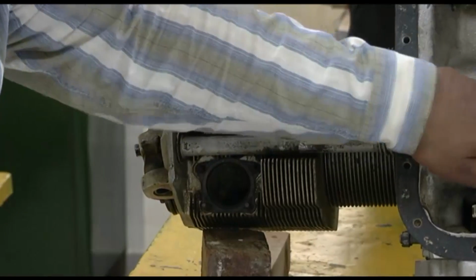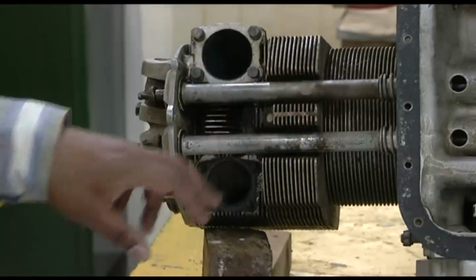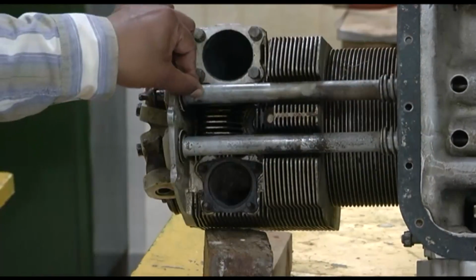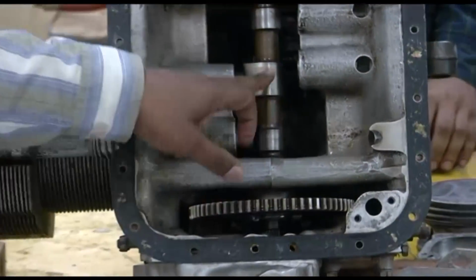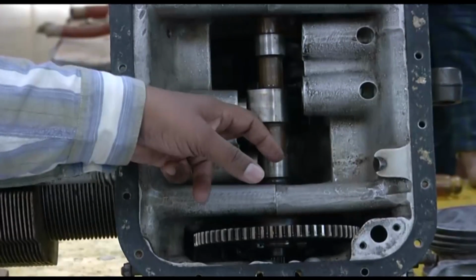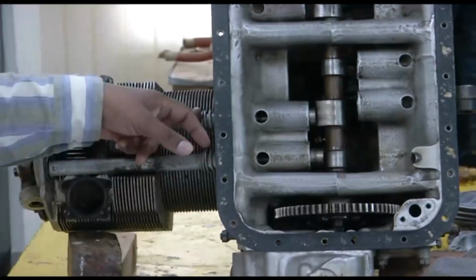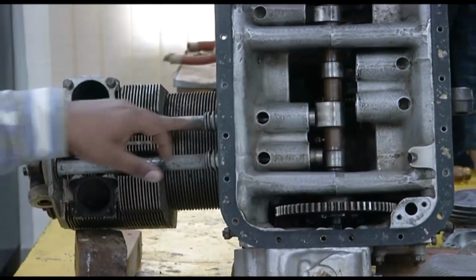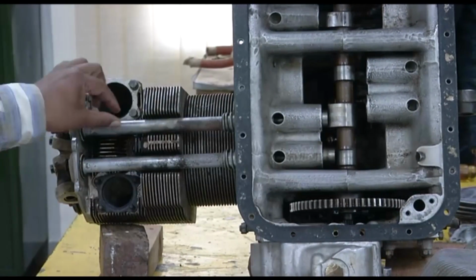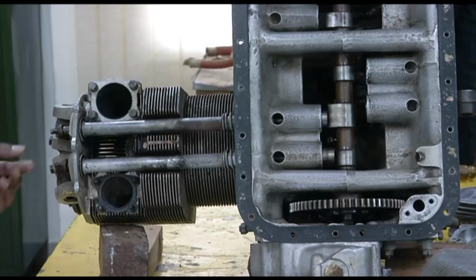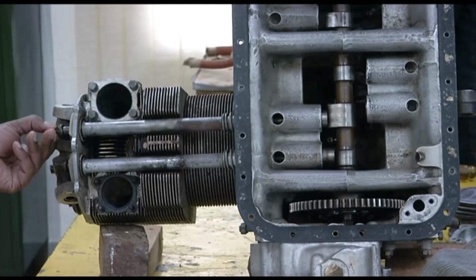This is your cam lobe, this is your valve lifter. The push rods are going through these guides. This rotary motion of the cam lobe is being converted to reciprocating motion of the push rod via this lifter. Once this push rod is pushed, it will push the rocker arm here.